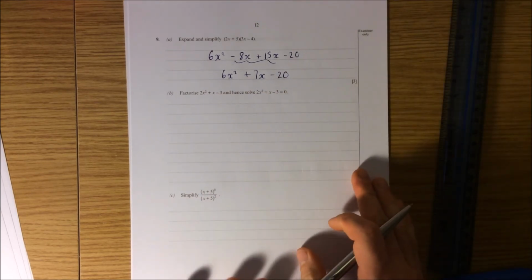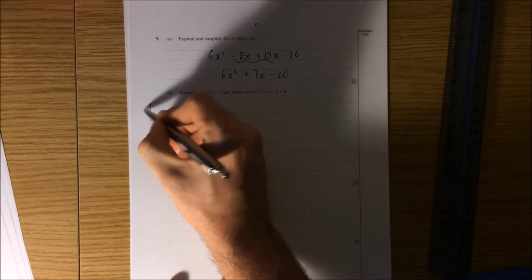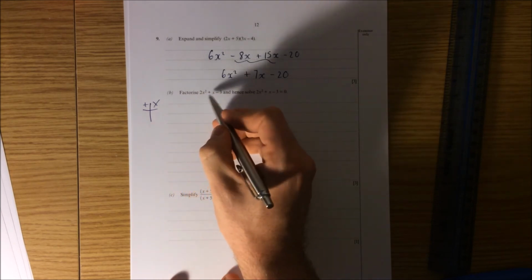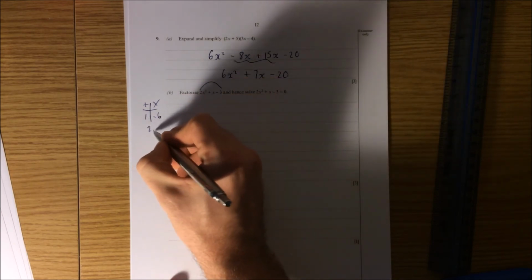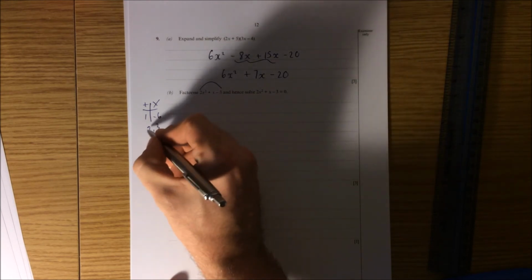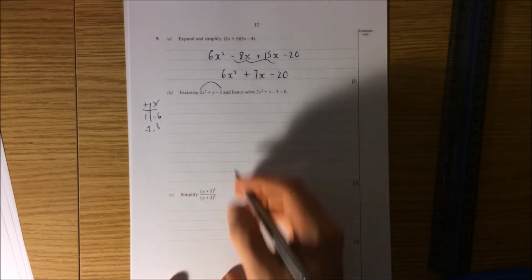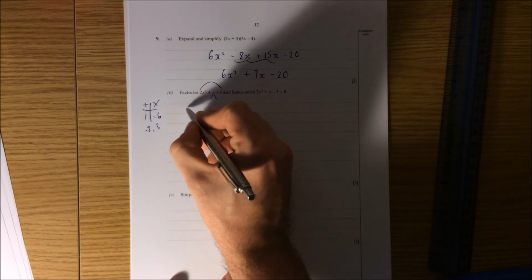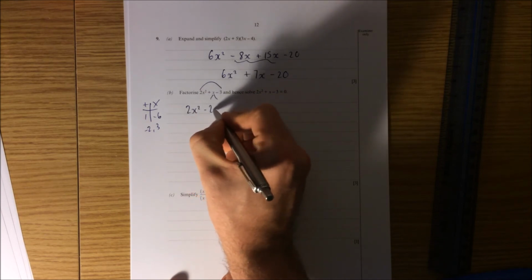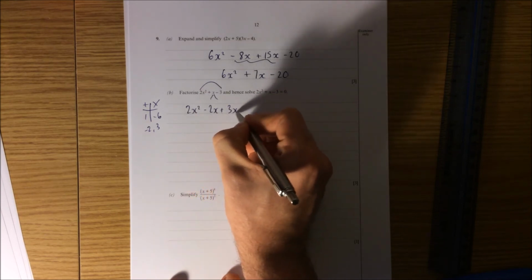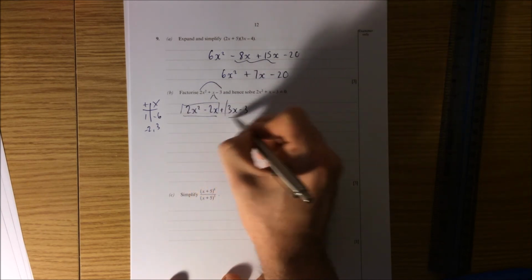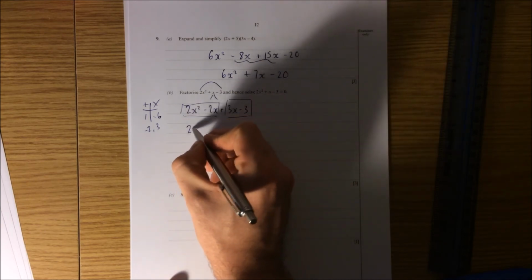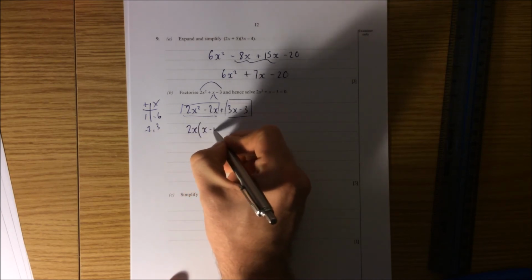Factorise and hence solve, so we need to look for numbers that add and multiply. They need to add to make 1, and in this case they need to multiply to make minus 6. 2 and 3 are going to be our numbers, and we're going to have a minus 2 to end up on plus 3. We're going to split the x term, so we have 2x squared minus 2x plus 3x minus 3, and then we're going to factorise this bit and this bit independently, so we will have 2x and x minus 1 from this bracket.